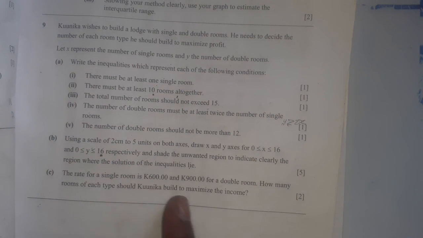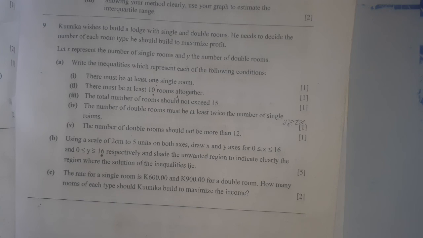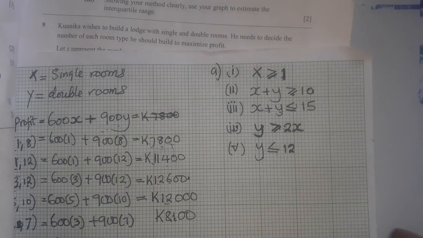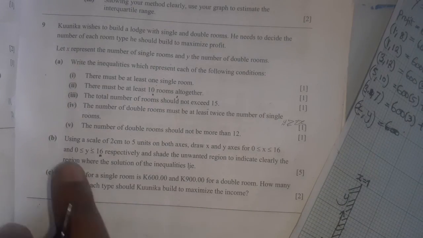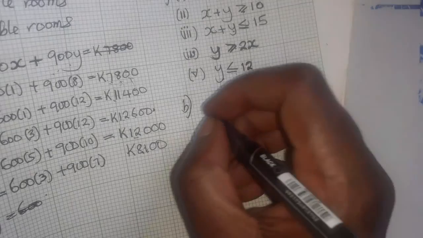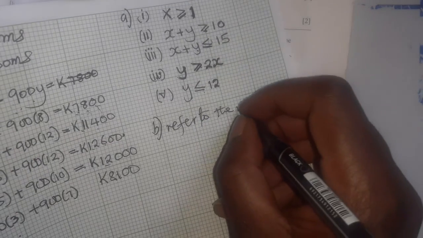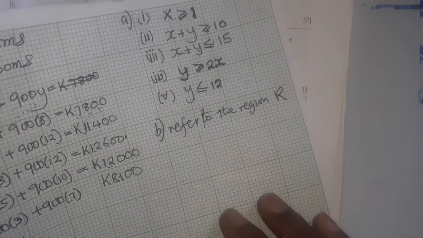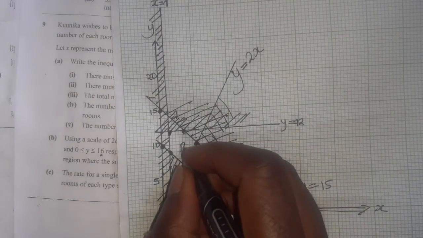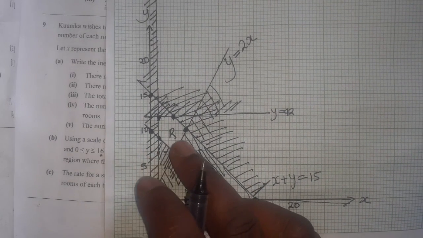It's this question here: how many rooms of each type? So you must also be A. This part here was our A. Then the B part was talking about shading. So maybe if you want, we can say B refers to the region R. So if you want here, we can put region R, to show that this is where the solutions are going to lie.